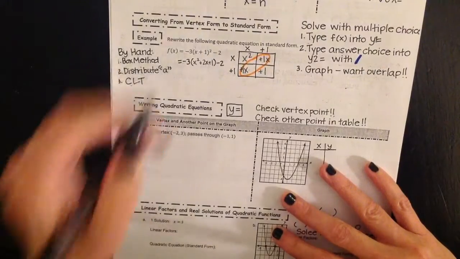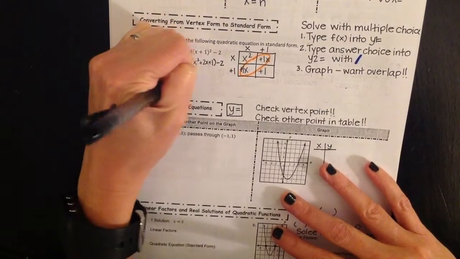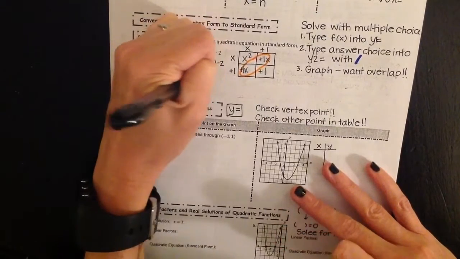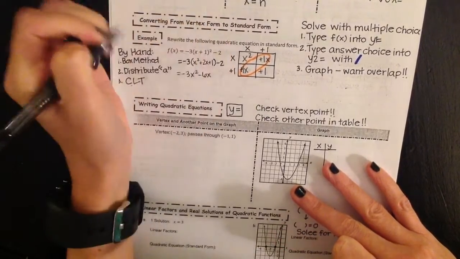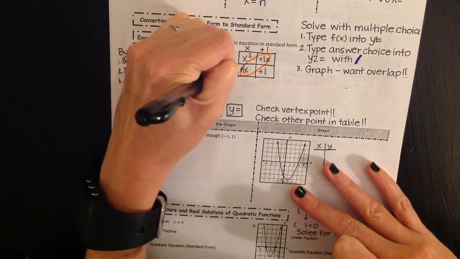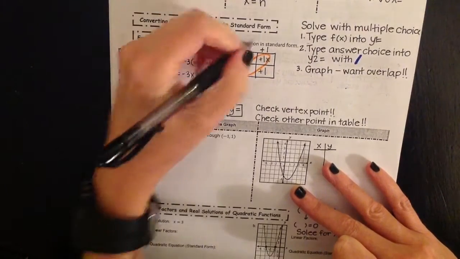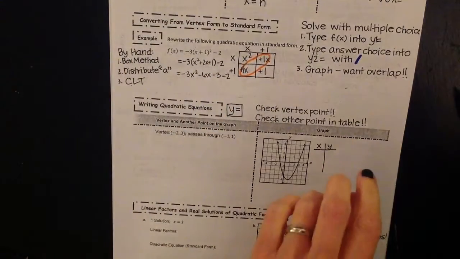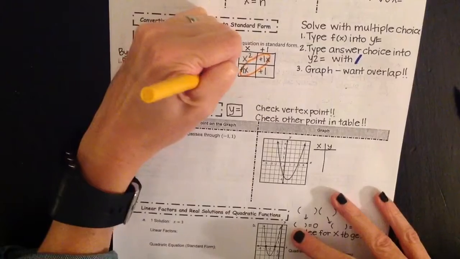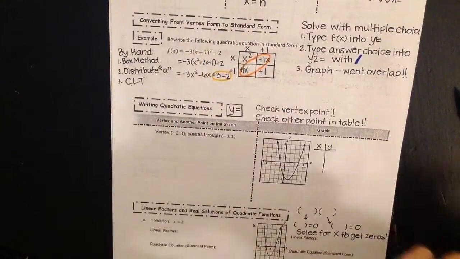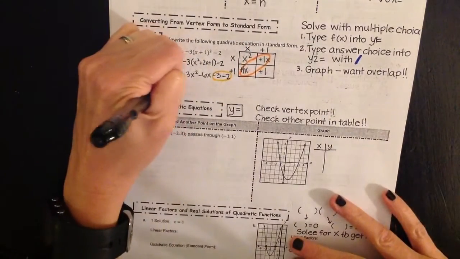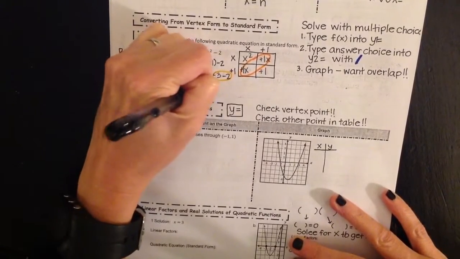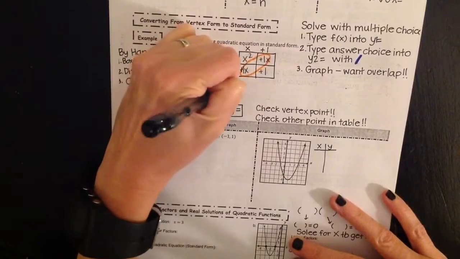And now we're going to distribute the a. So that would be negative 3x squared. Negative 3 times 2x is going to be negative 6x. And then negative 3 times 1 is going to be negative 3. And then we bring down that minus 2 at the end. And then we've got to combine like terms. The only terms that we can combine are the two constants at the end. So when I combine a negative 3 and a negative 2, I'm going to get f of x is equal to negative 3x squared minus 6x minus 5.